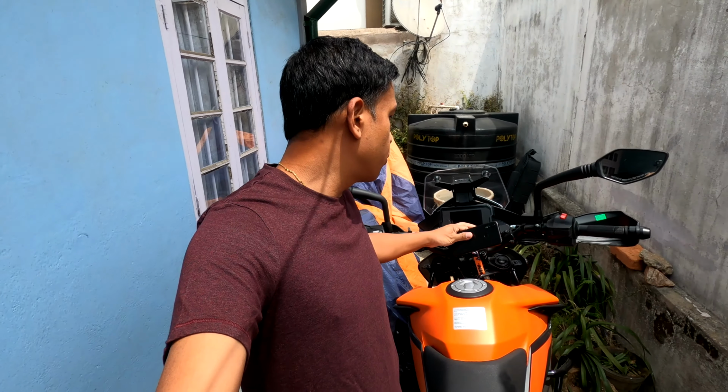I'm going to show you how to get turn-by-turn navigation on your motorbike when it's synced with your phone. So let's first look at how we set up the phone, and then we'll see how we connect it and get it on the console of the motorbike.